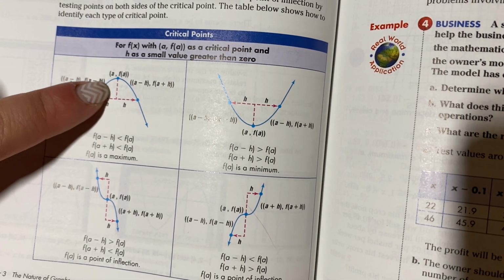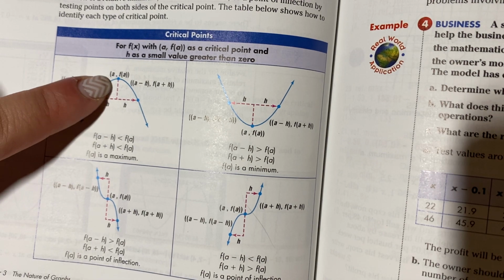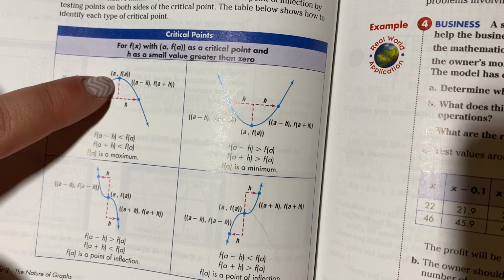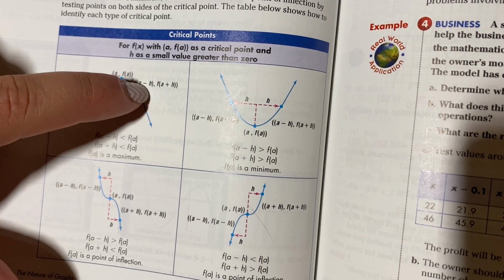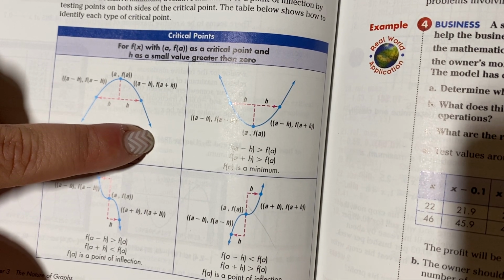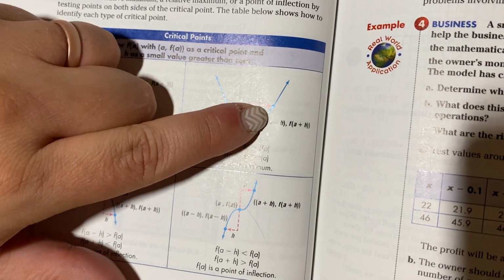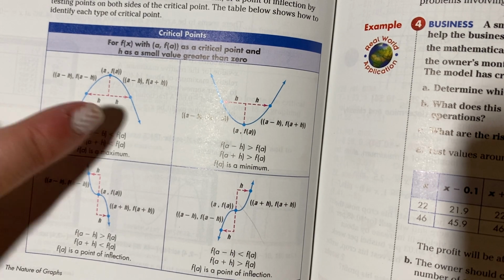So on this side, for it to be a maximum, it would be increasing, so numbers getting bigger and bigger, and then smaller and smaller. That would make a maximum. For a minimum, you would be getting smaller and smaller, and then getting bigger and bigger. These are talking about your Y values.